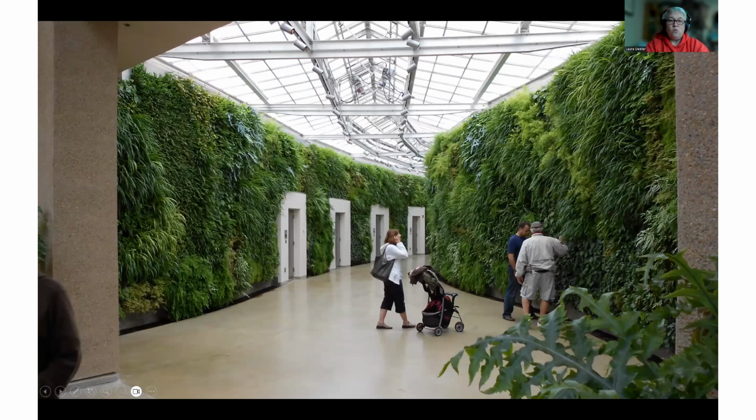This is the green wall at Longwood Gardens. This is in their bathroom area. And you can see this is basically inside of what is a greenhouse, so there's plenty of light here. This is an indoor example of a green wall. And you can see, again, it's mostly smaller succulents, shade-tolerant plants because it is inside a building.